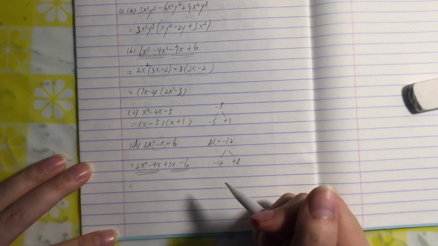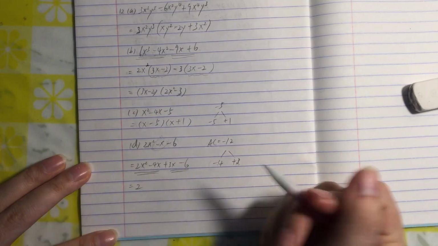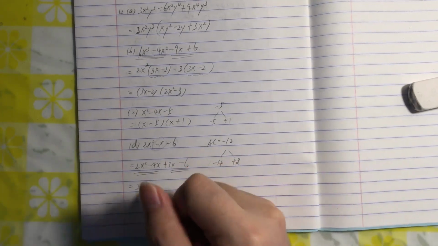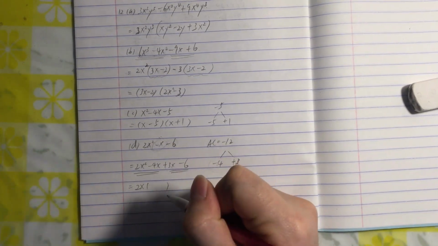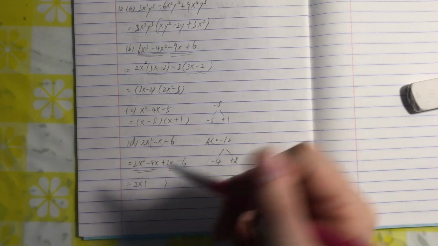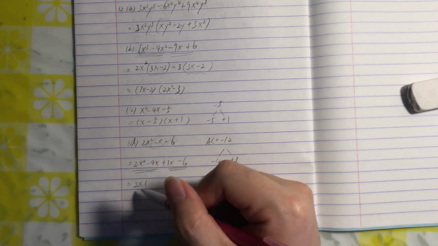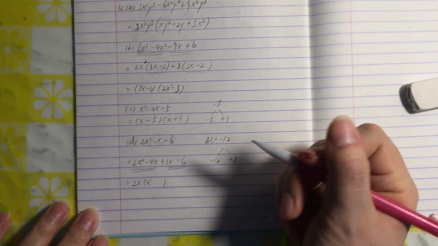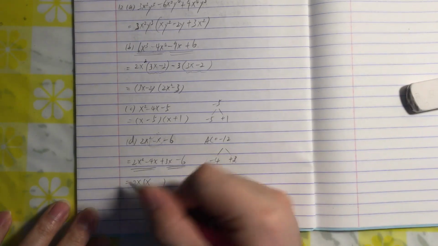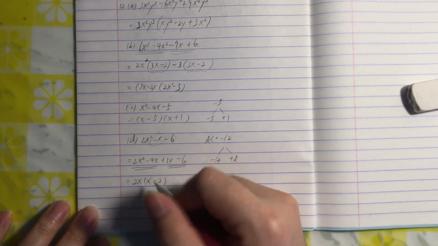For the first two terms, take out the greatest common factor. Here, the greatest common factor is 2, and the common letter is x. The lowest power is power 1. So pull out 2x. If I pull out 2, there's no number left. X squared means there are 2 x's multiplied together. If I pull out 1 x, another x is left here. In the second term, do division. Negative 4 divided by 2 is negative 2. There's only one x. If I pull out x, then there's no x left.